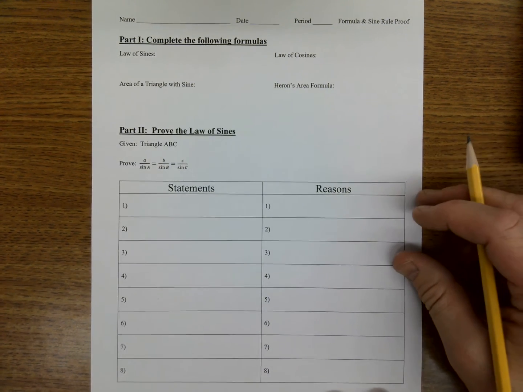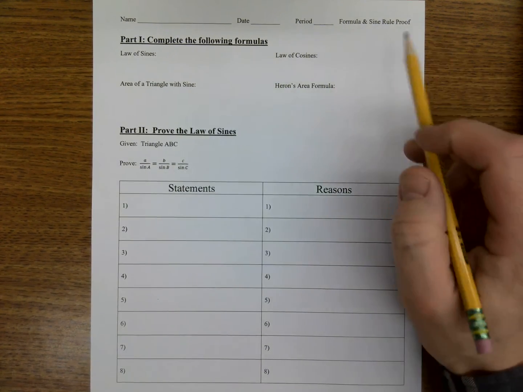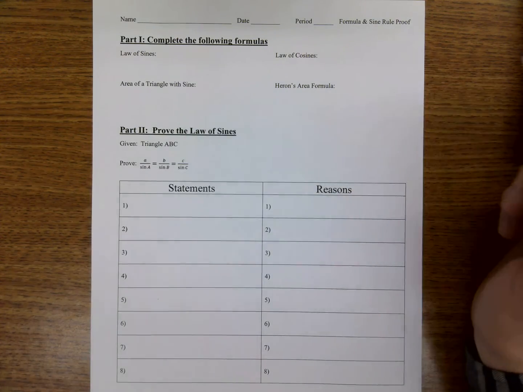All right, hello everyone, this is Mr. Crozier. I wanted to give you some help on the sine rule proof and formulas here.